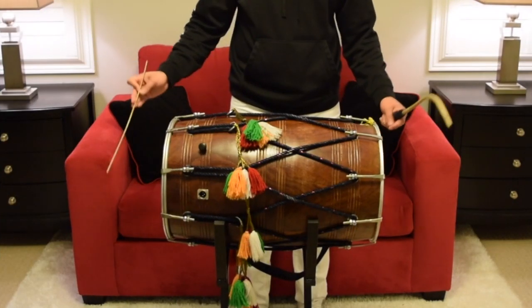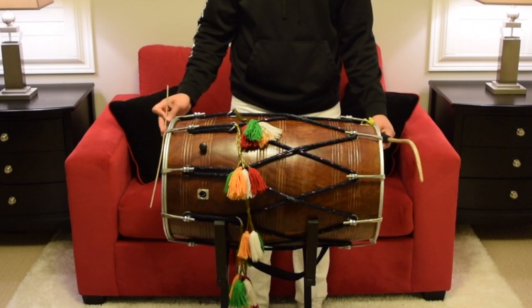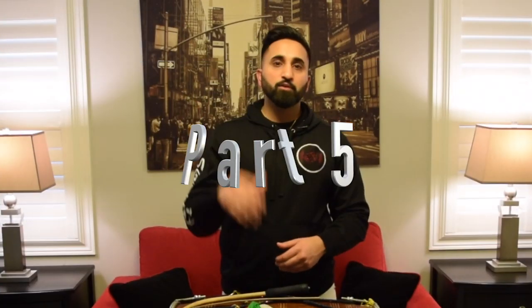And for the purposes of this set, we're not going to play the full gira, the left, right, left, right, left, right. All we're going to play is ge, followed by one treble hit, followed by another ge. Part 5 goes back to Giddha for 8 more bars, which leads into the ending of the set.